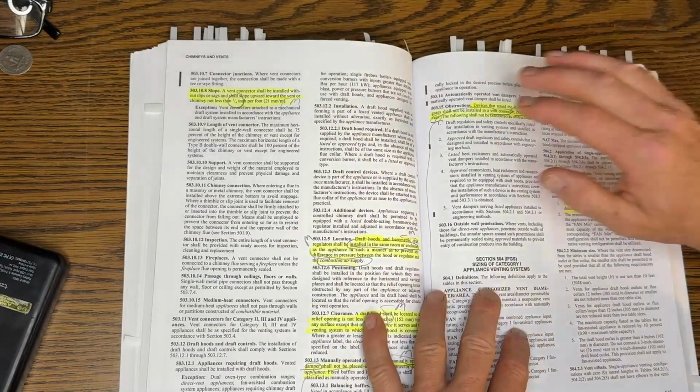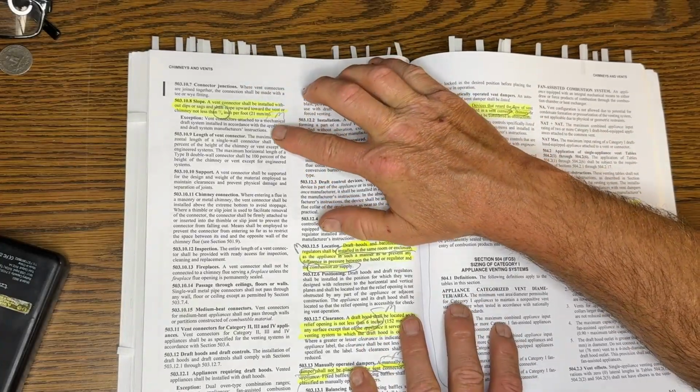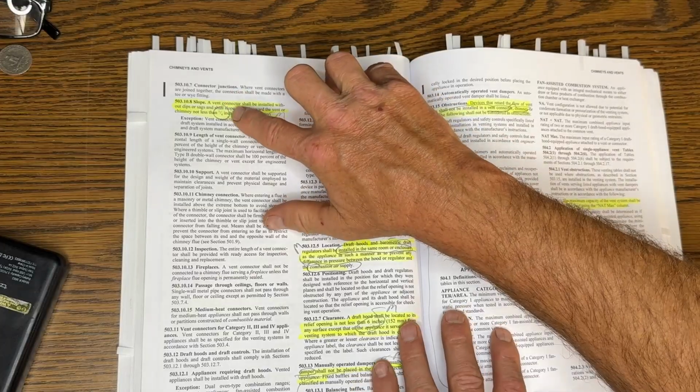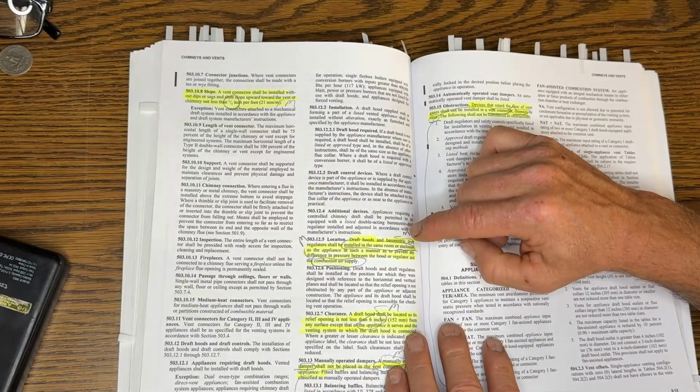Okay, let's see where else we are. Slope, vent connector. Yeah, so remember, vent connector is different than your vent or duct. It's a 1/4 inch per foot. Draft hoods.